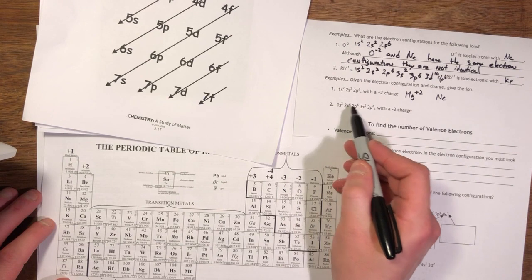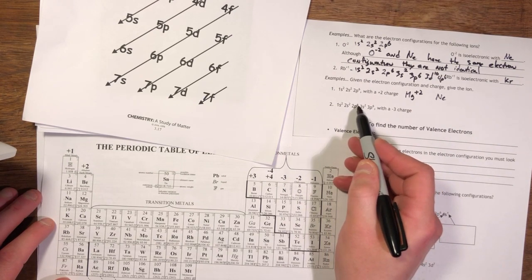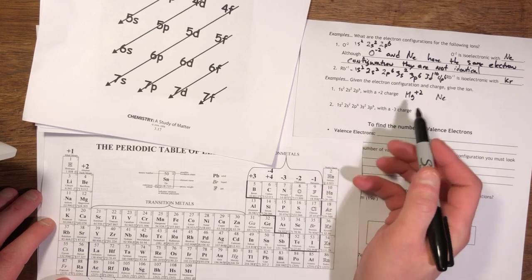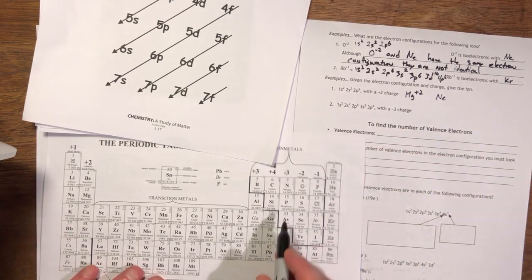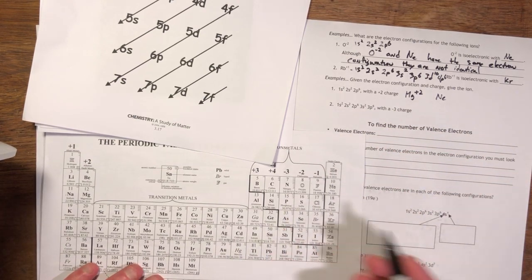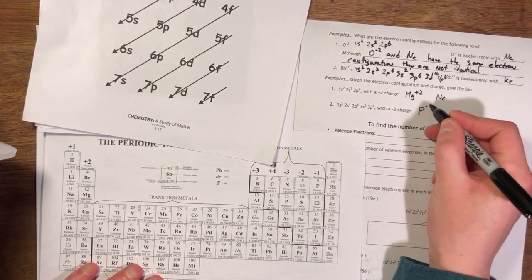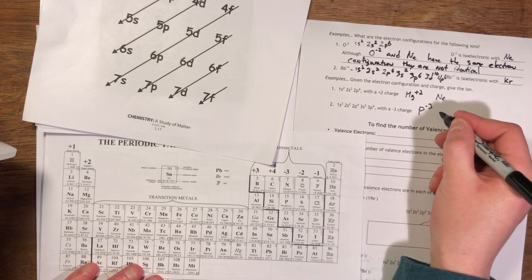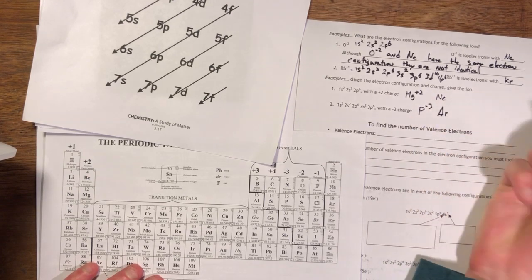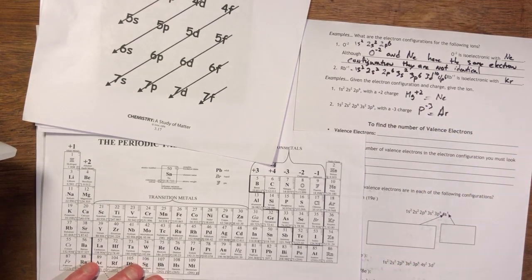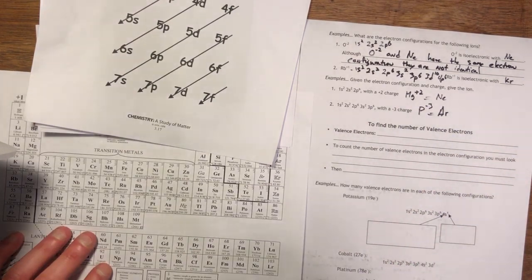This one, 2, 2, 6, 10, 2, 18. -3 charge means it has 3 more electrons than it normally has. So phosphorus, that is going to be P -3. That's going to be equal to argon, Ar. All right. We'll do the next one soon.